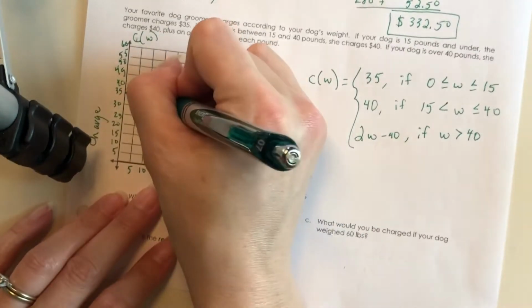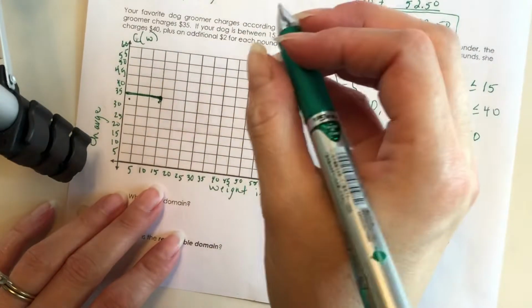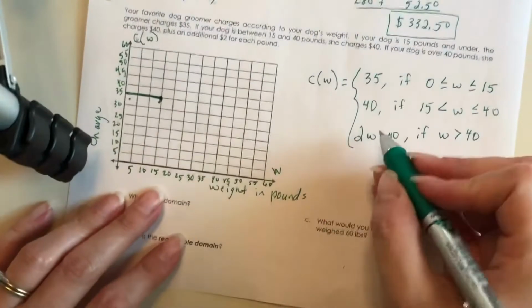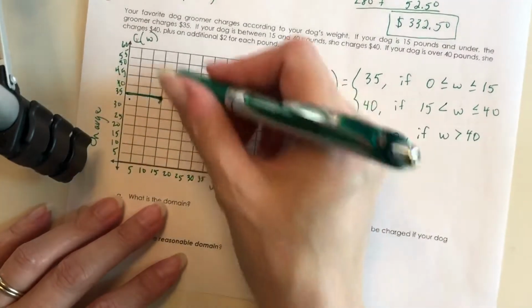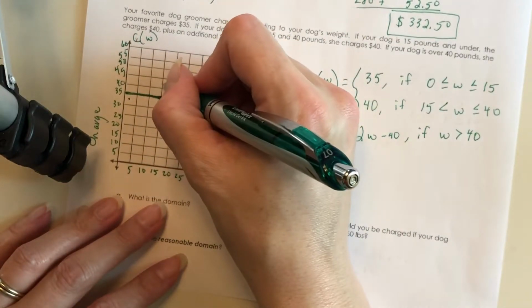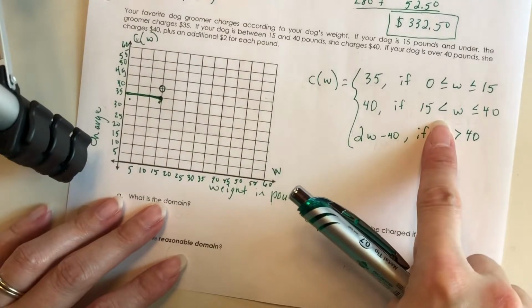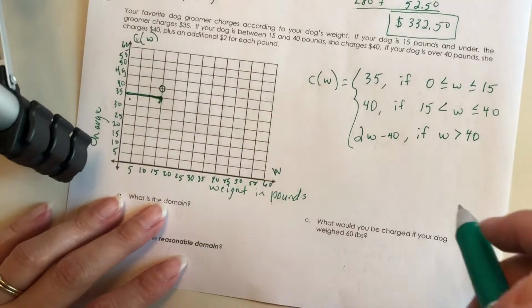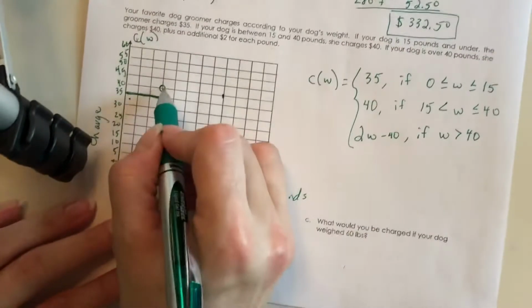And that includes 15, so we can put a closed circle at the 15. 40 pounds if the weight is between 15 and 40. So once we get past 15 pounds, we're going to jump up to 40 and put an open circle because it does not have equals. So all the way up to 40, we have to pay $40.